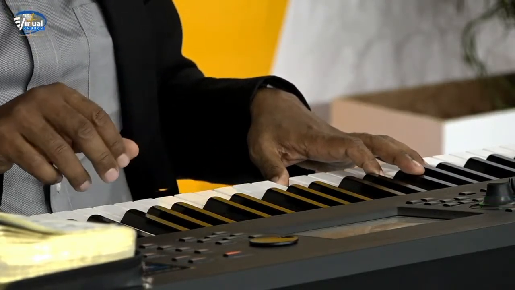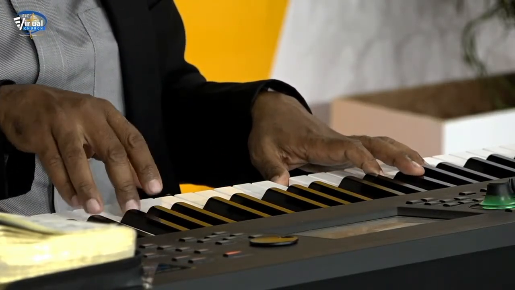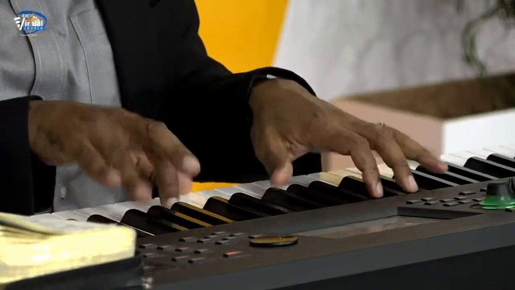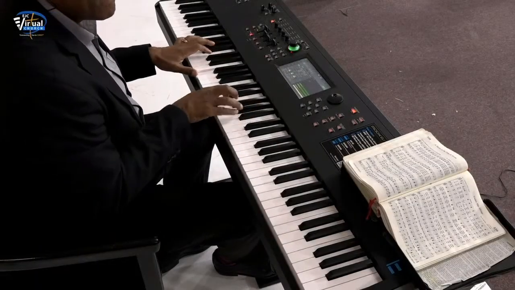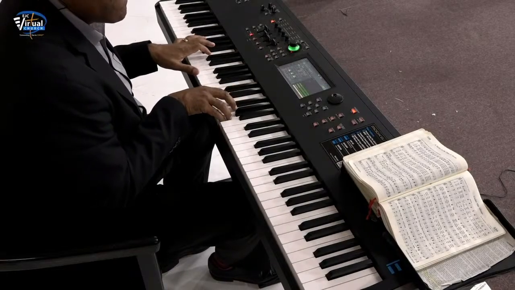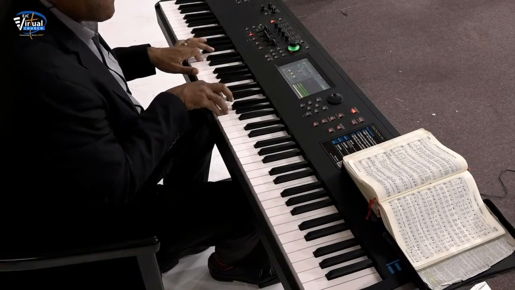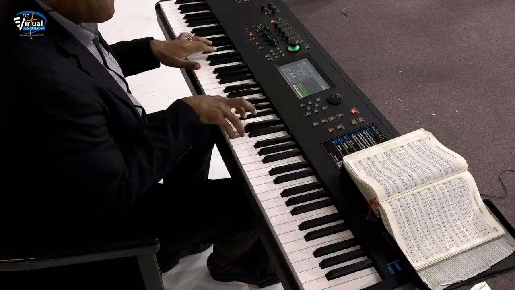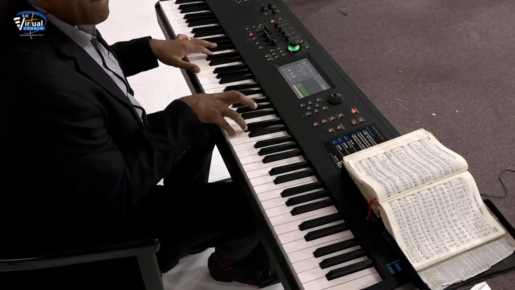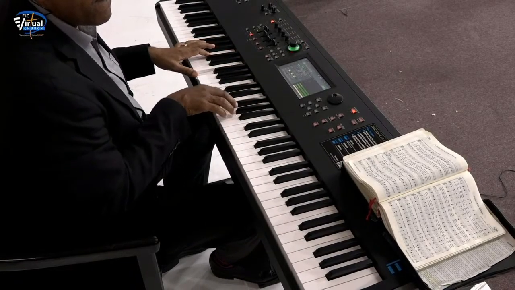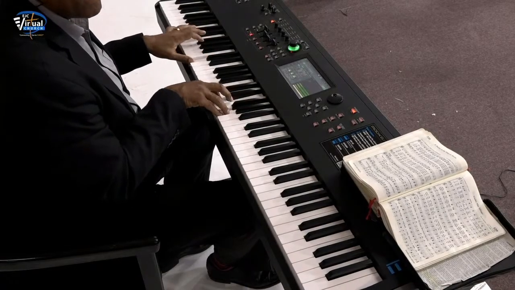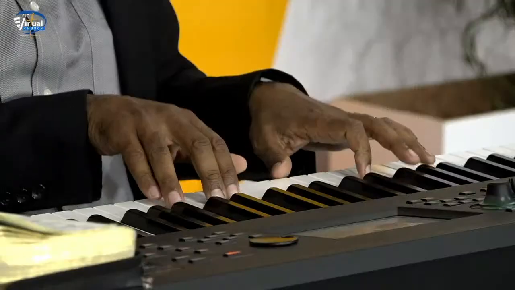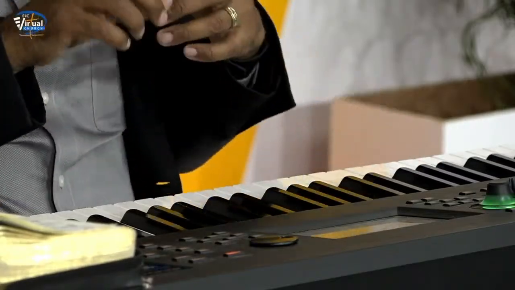All right, so let's do the chorus again. So let us play the entire song from beginning to end, and then we can go to another song, learn another song today.